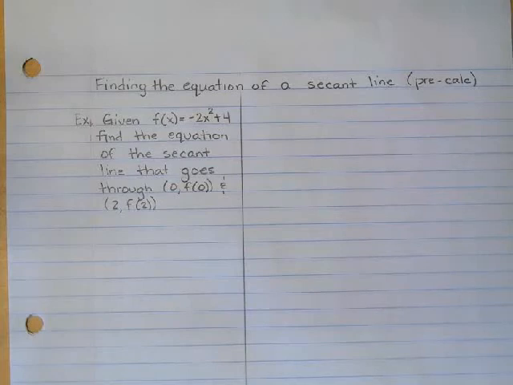So let's do a little review of how we found the equation of a secant line in pre-calculus. And then we'll see how we can put our calculus to work to get the equation of a tangent line. Okay, so you'll probably pause and write that down.